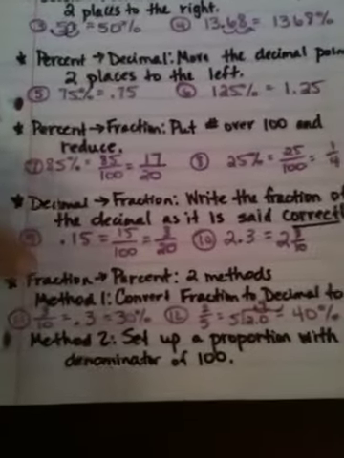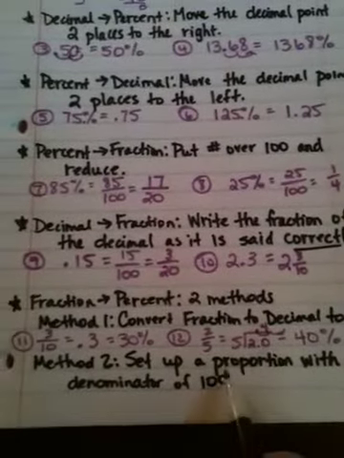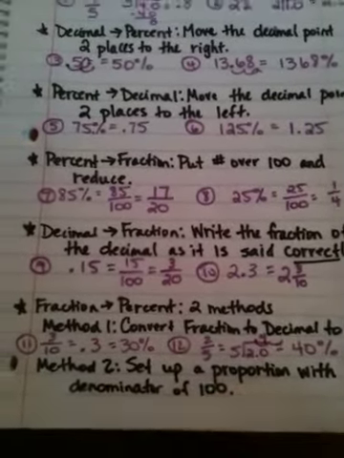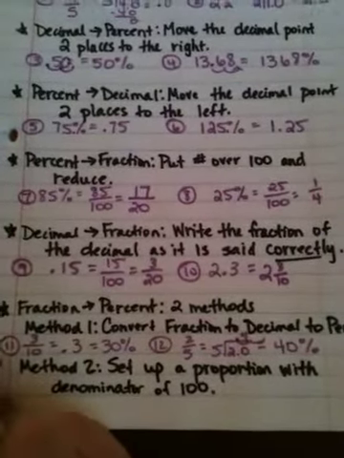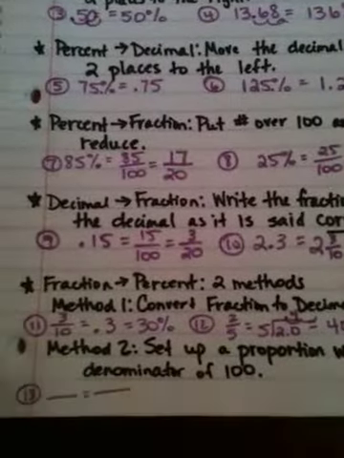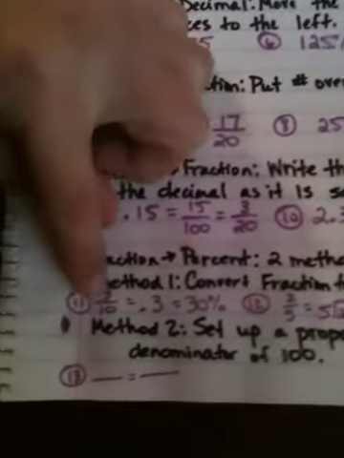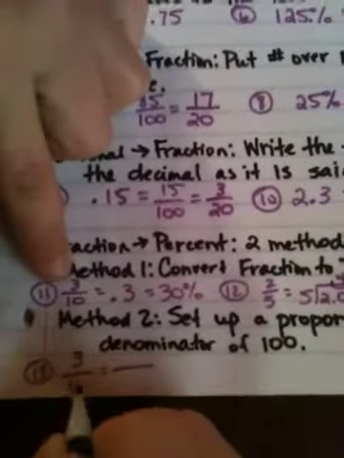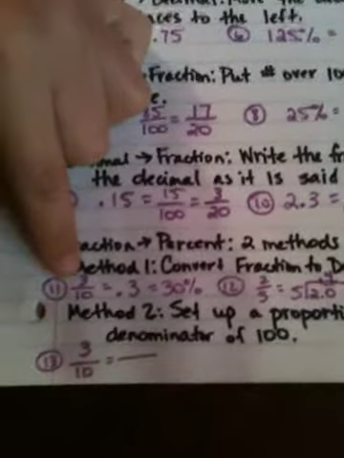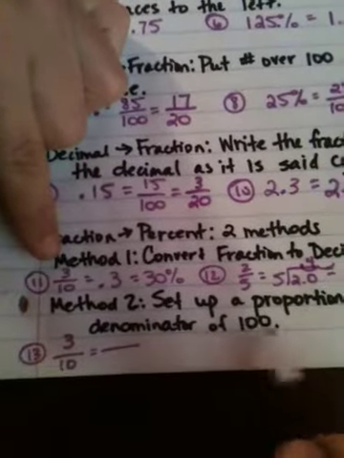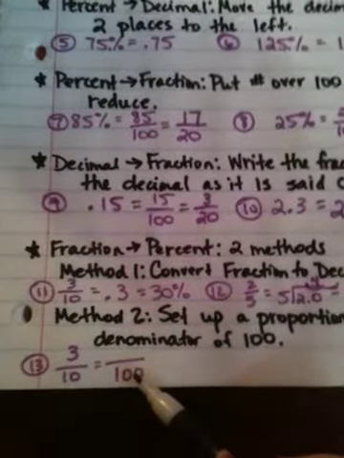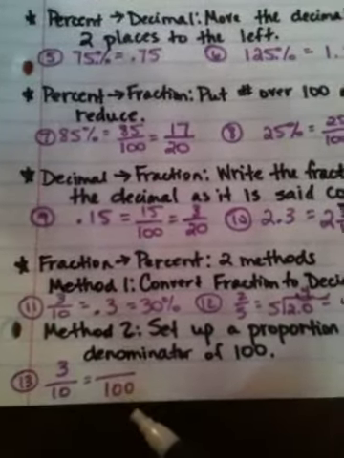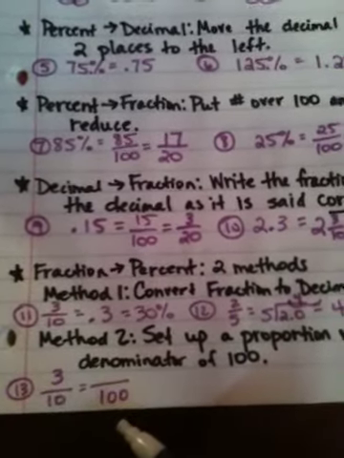The second method on converting a fraction to percent is to set up a proportion. If you're not familiar with a proportion or you don't exactly remember how to do the proportion, hopefully this will get you acquainted with that. Let's use this same example. So we're going to start out with 3/10. We create a proportion with a denominator of 100. And the reason we create a denominator of 100 is because we're changing it to a percent. And if you'll remember, the definition of a percent is a number per 100.